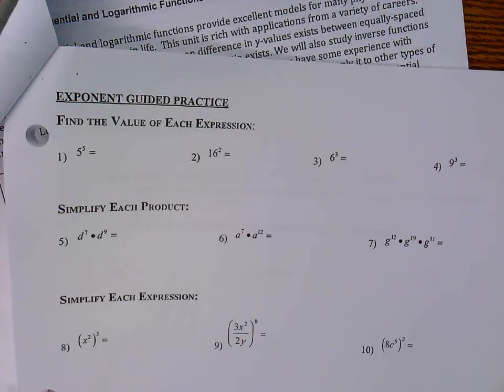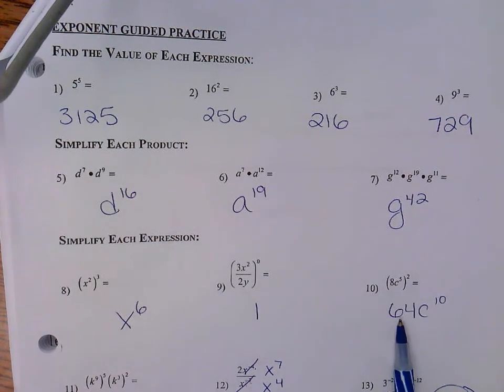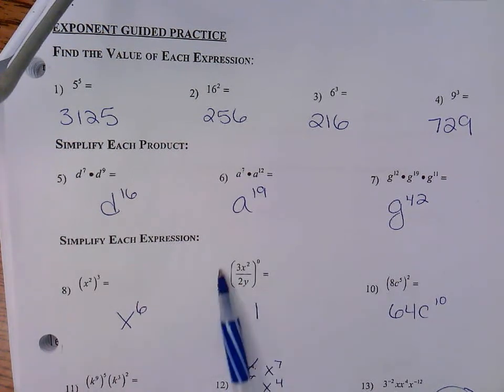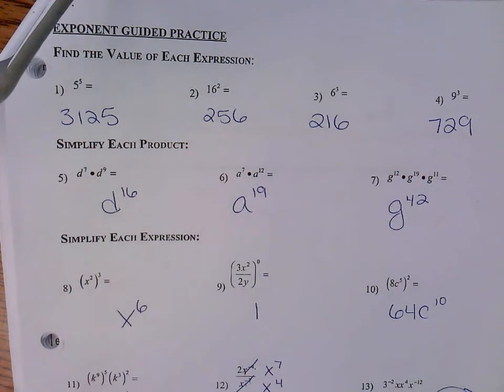fractional exponent rule. And make sure on number 10 you remembered to distribute the square to the 8, so you should have 64c to the 10th. So just make a mental note. If you only wrote 8, you forgot to distribute the square to every single thing inside. Number 9 should just be the number 1. Did we do okay on the rest? Make sure that this was x to the 6th because it's 2 times 3 for number 8.